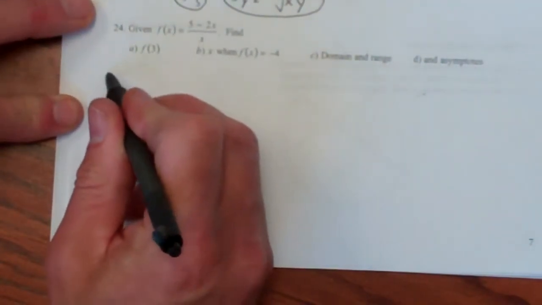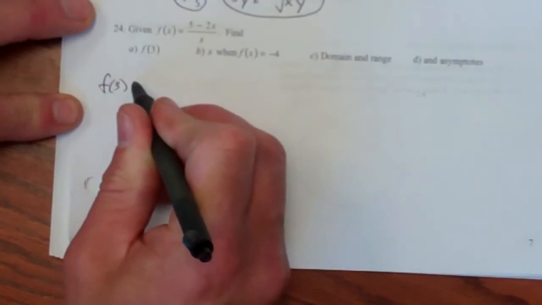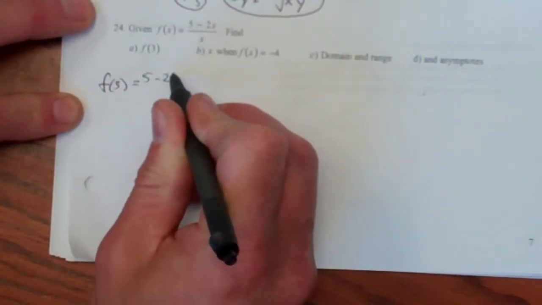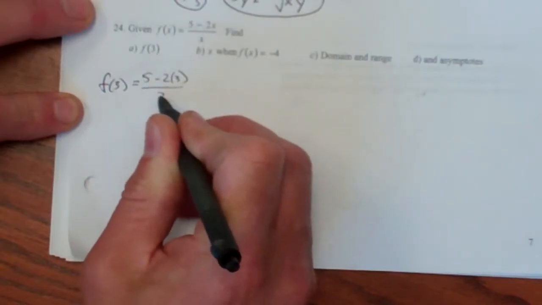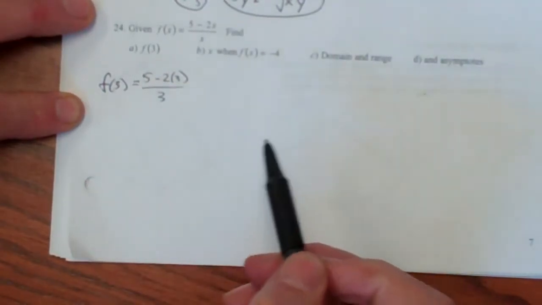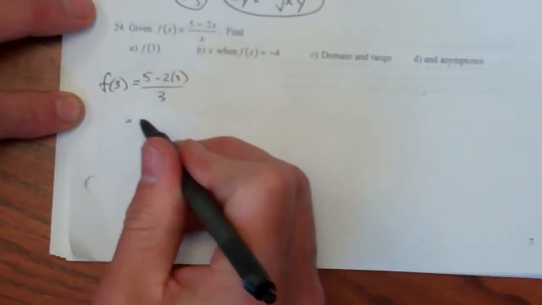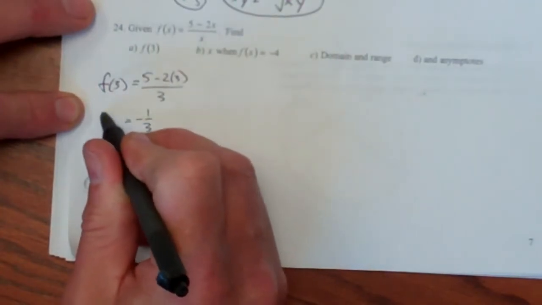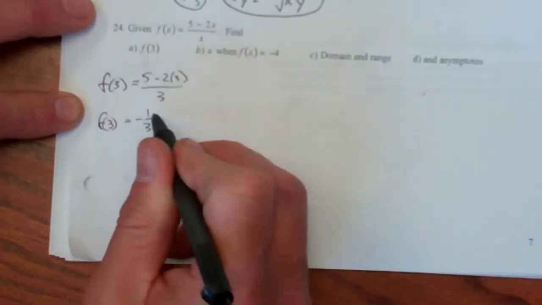F of 3, that's pretty straightforward. It's just going to be equal to 5 minus 2 times 3 all over 3. So 5 minus 6 is -1 over 3 is -1/3.